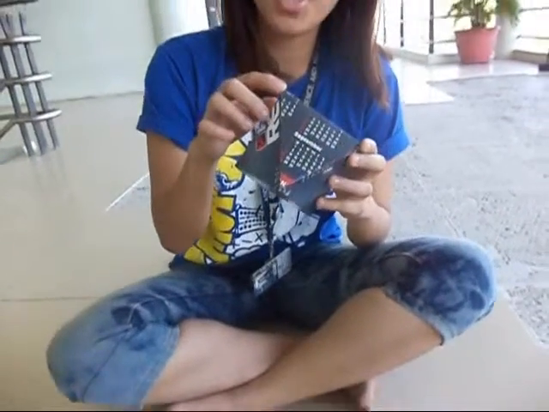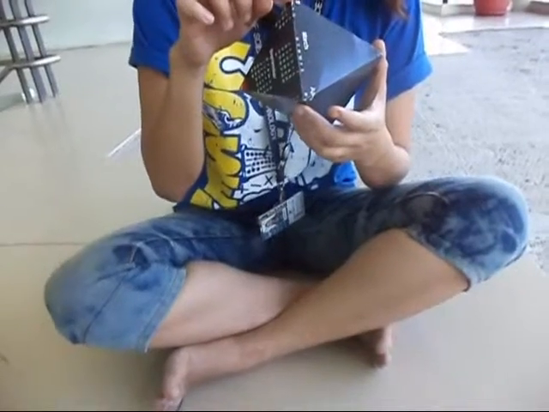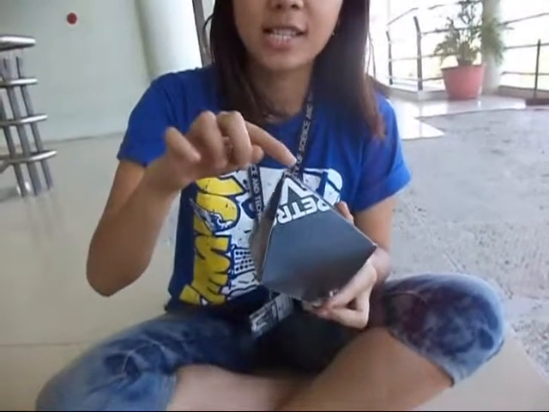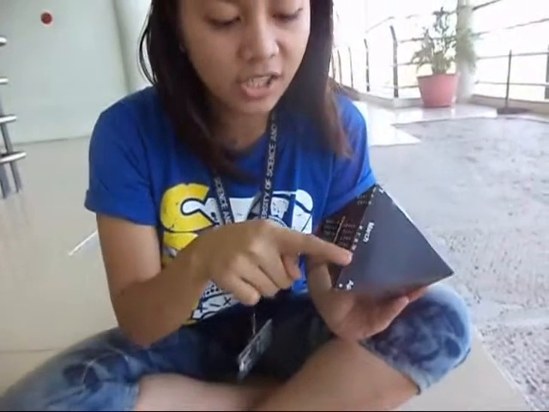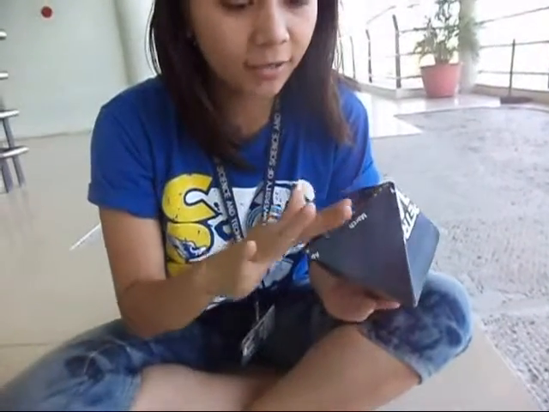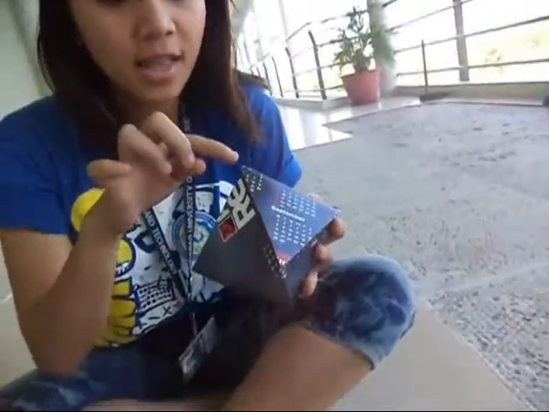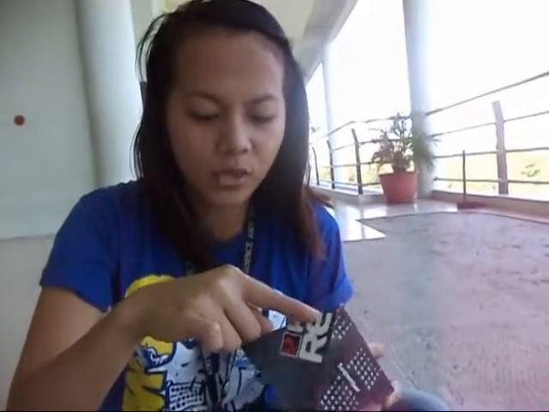The third regular polyhedron is the octahedron, one of the regular polyhedrons where the faces are 8 equilateral triangles. An octahedron has 6 vertices, 12 edges, and 8 faces. So here, the 8 faces, the 6 vertices, and the 12 edges.